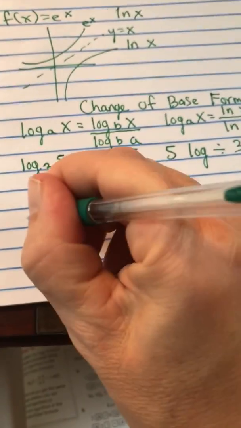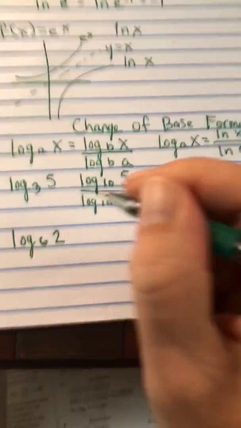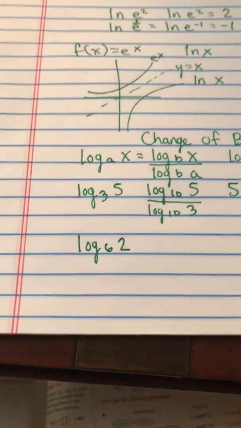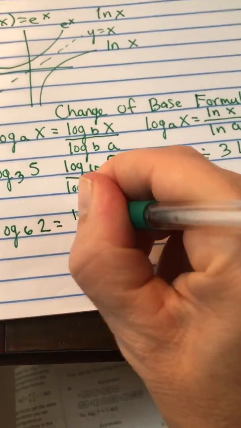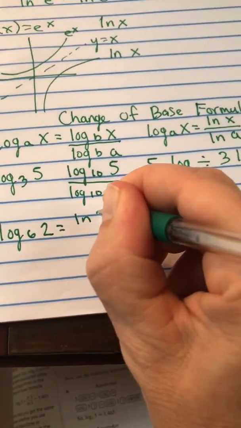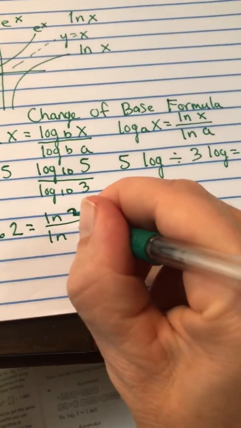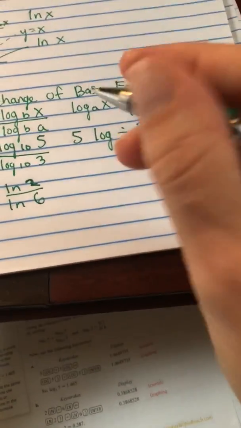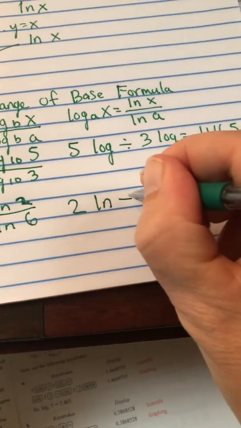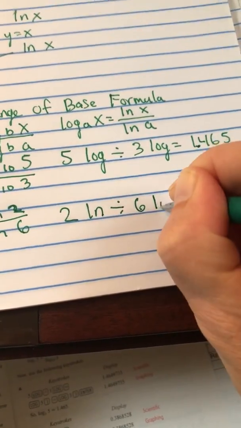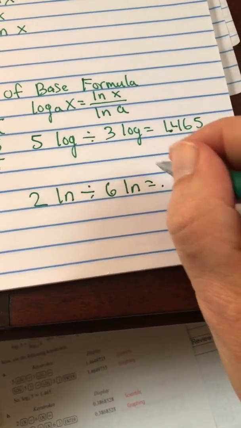All right, and then if you had log base 6 of 2, okay, then you could also do it in a different way. The natural log of 2 over the natural log of 6. Okay. Again, you're going to plug that into the calculator, and it would look like 2 ln divided by 6 ln, and you would get 0.387.